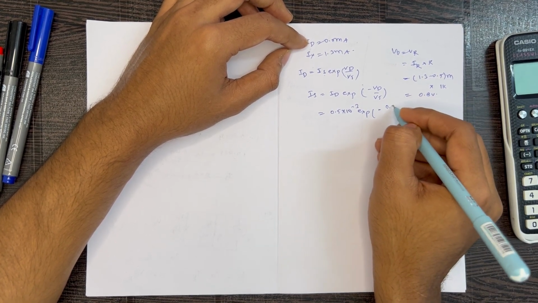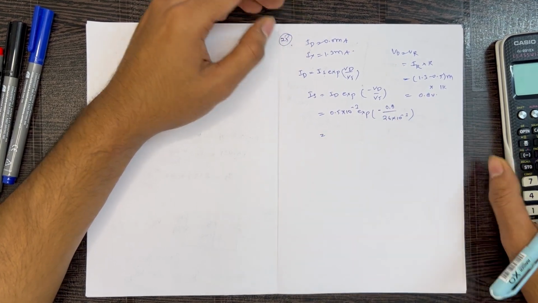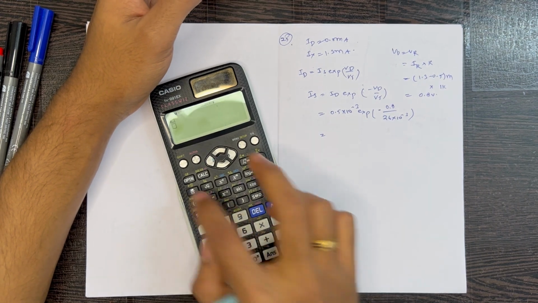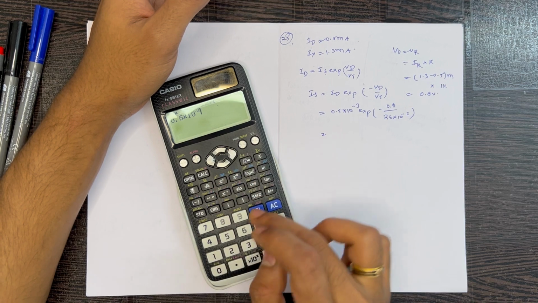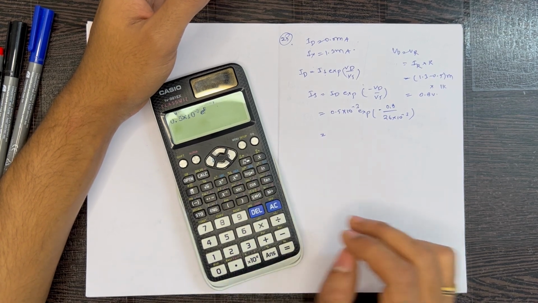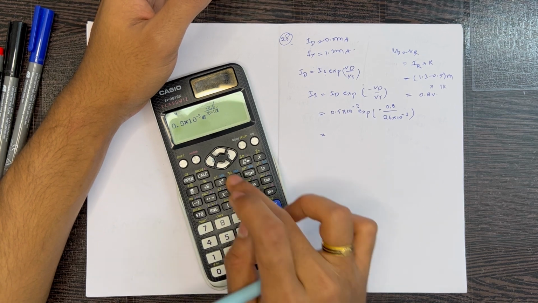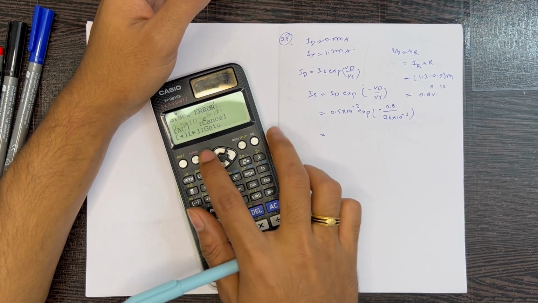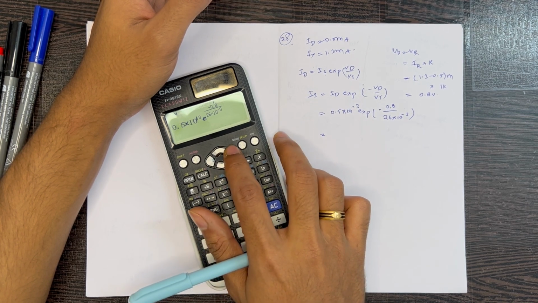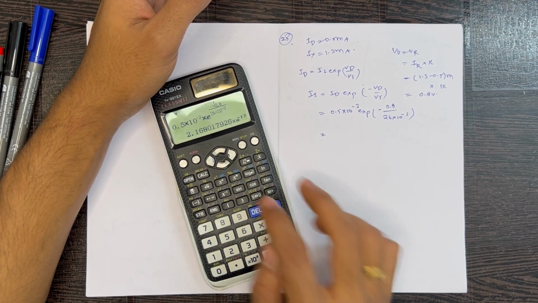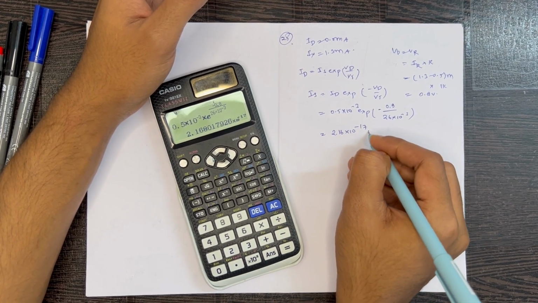So this is 0.8 by 26 into 10 power minus 3. Plugging these values in the calculator, we get 0.5 into 10 power minus 3 e power minus 0.8 by 26 into 10 power minus 3. It's 2.16 into 10 power minus 17 ampere.